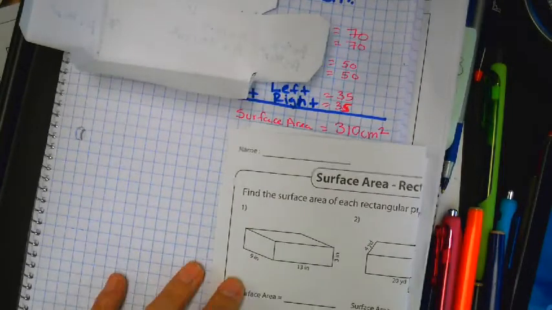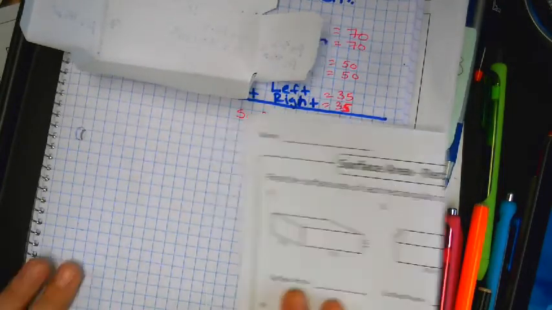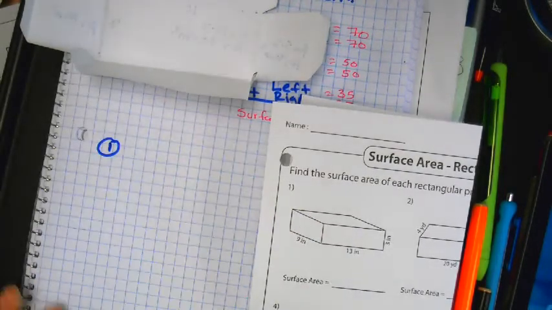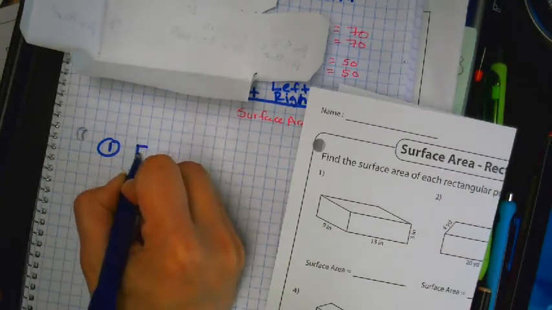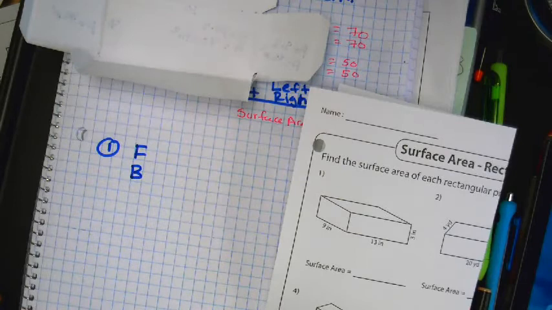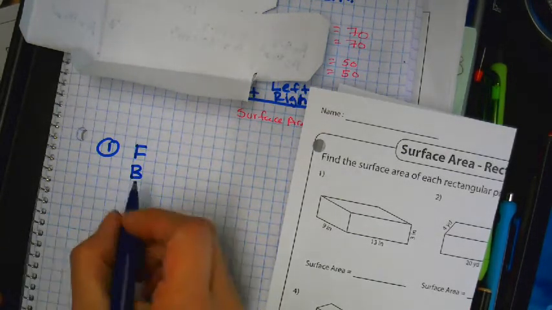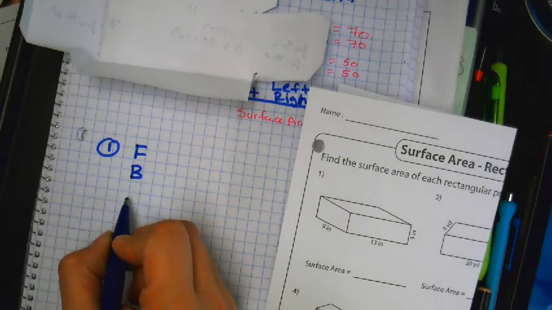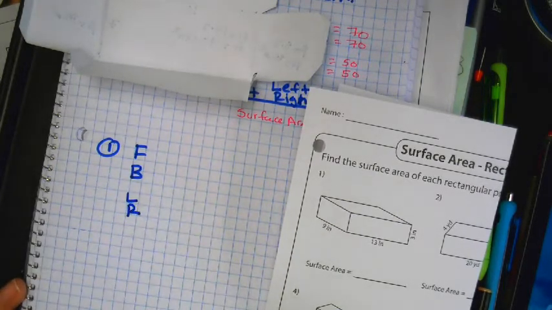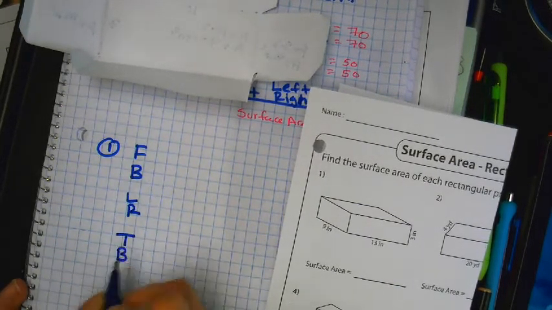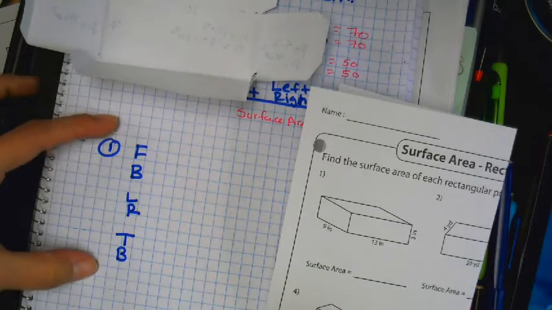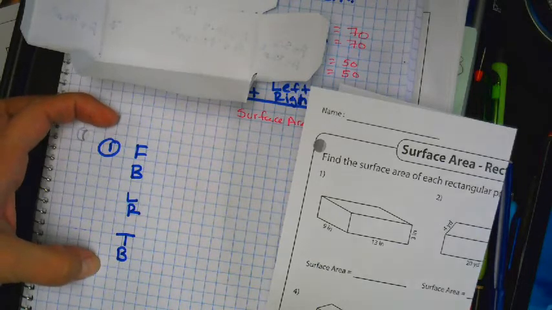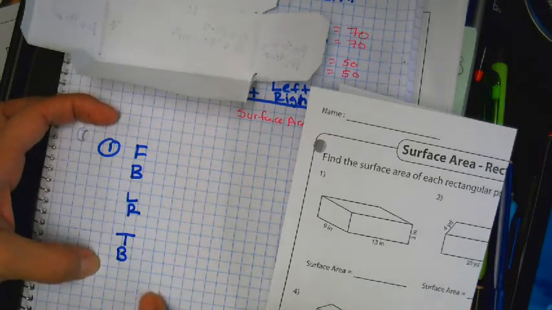So, we have our notebook opened up, and we're going to write number 1 here next to our prism. The first thing I'm going to do is write F, B. What do you think F and B stand for? Front, back. Then I'm going to write L, R. What does L, R stand for? Left and right. And then T and B. What is T and B? Top and bottom. Fantastic. All right. So this goes in our notebooks. You see me writing in my notebook, so everybody is writing in their notebook.